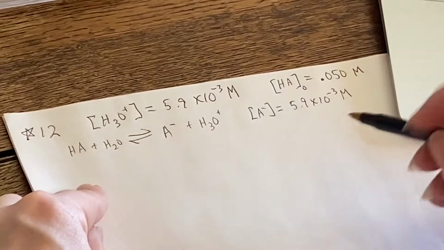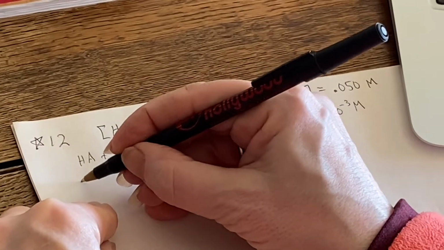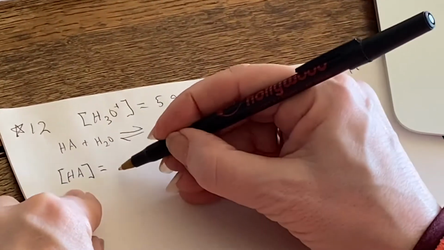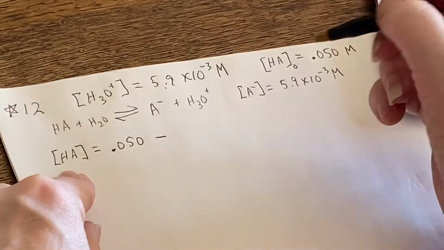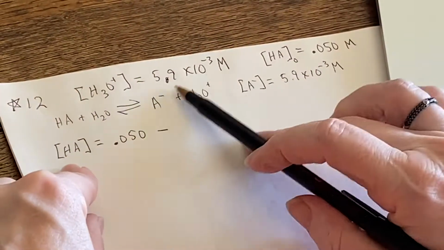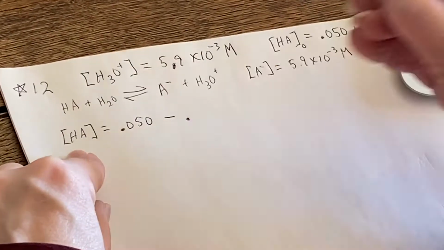Oh, that's easy though, because I know exactly how much fell apart, right? So I should be saying that HA now is the original amount, and I will subtract this guy, which, since he's in scientific notation, that's not really a very good way to write it.